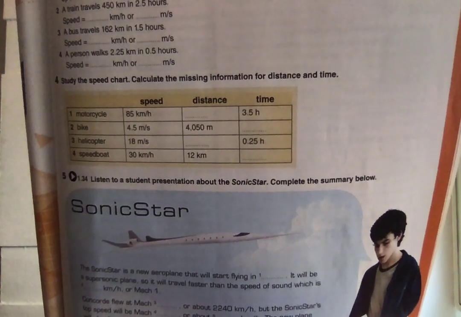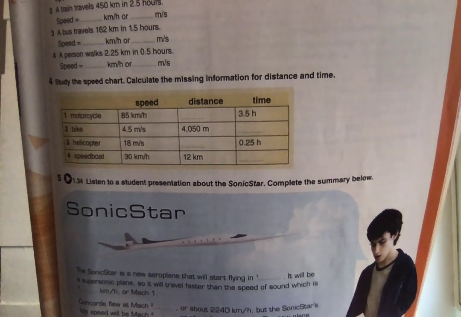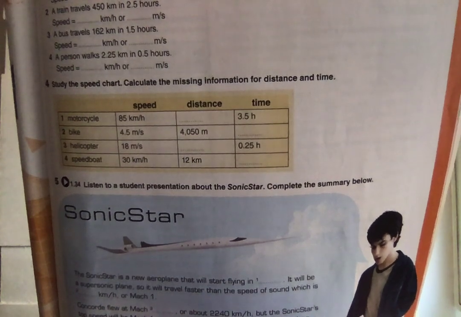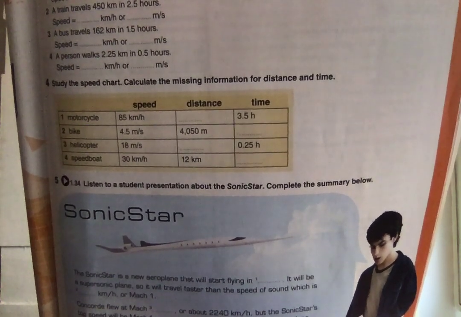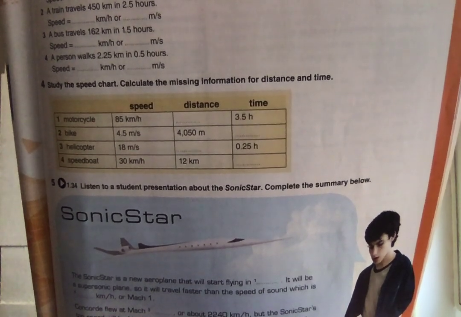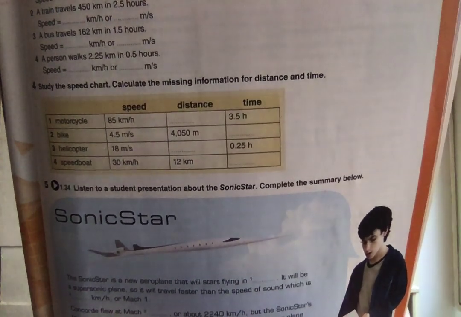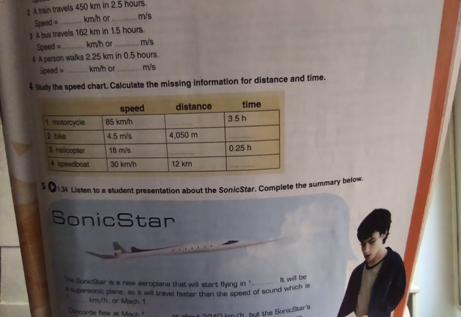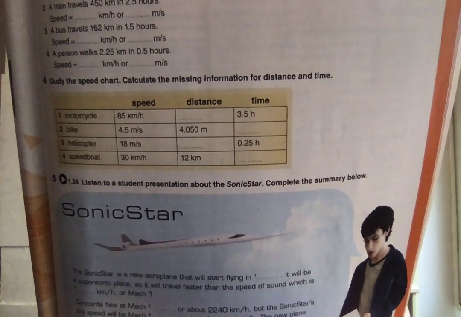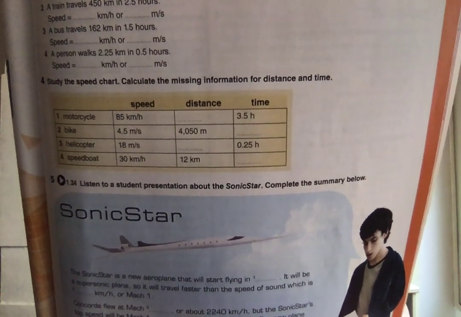All right. So, before now, the only supersonic passenger plane was Concorde. Its top speed was Mach 2, or twice the speed of sound, so about 2,240 kilometers per hour. But Concorde stopped flying in 2003, and at the moment, there aren't any other supersonic passenger planes. Right. The Sonic Star will be much faster than Concorde.